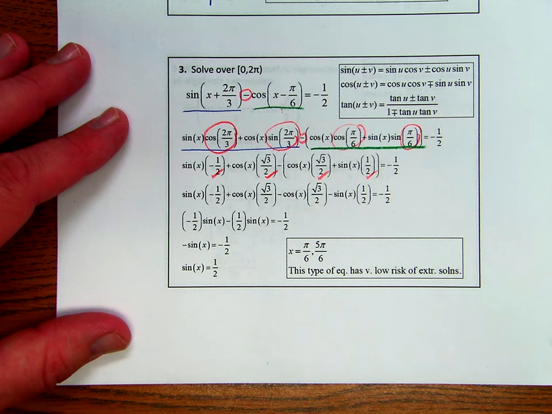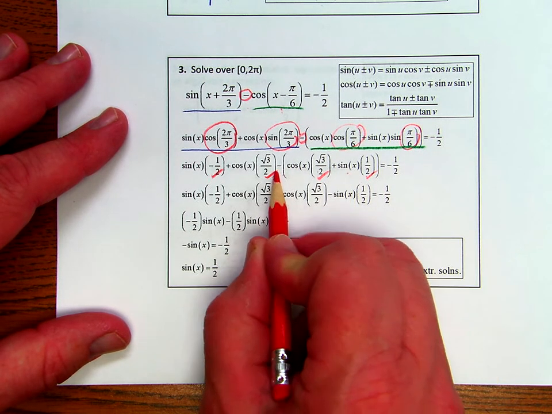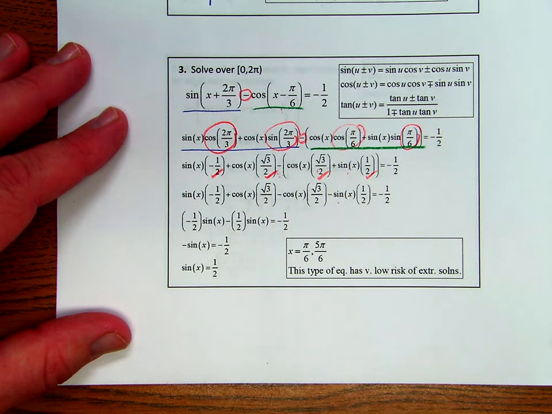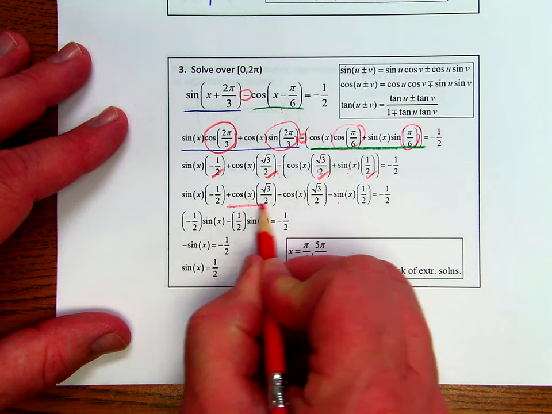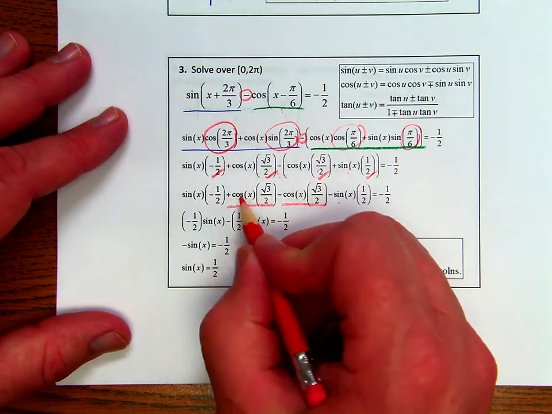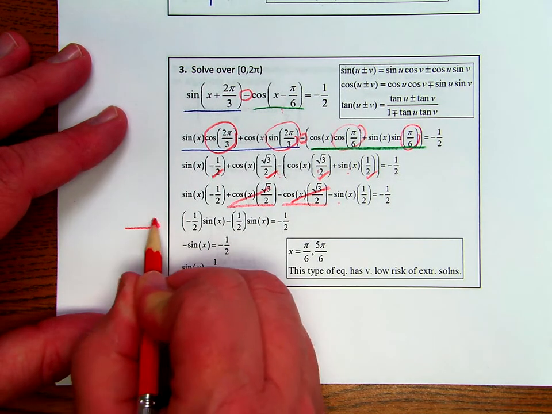Okay, then the next thing that was done on this slide is they decided to distribute through with this negative sign. So the negative times that gets us here. The negative times the plus gets us there. All right, now you can start looking for some stuff that's going to cancel out. This and this, they're opposites of each other. That gets us to this line right here.